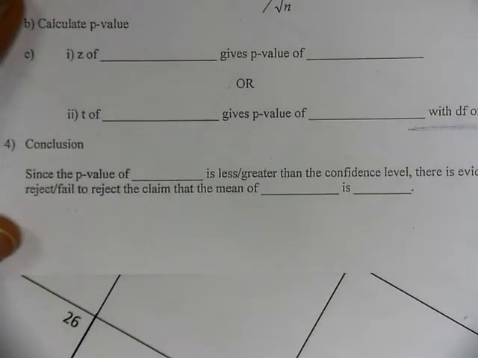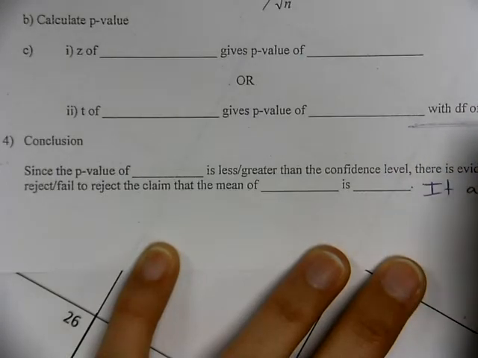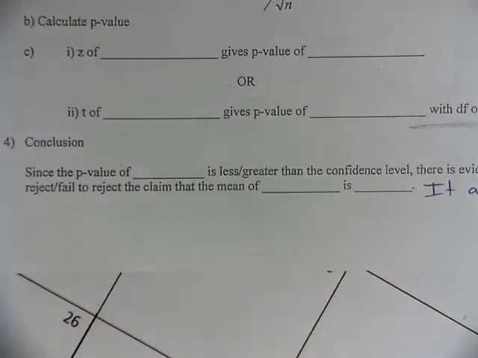And then your conclusion. Remember, the first sentence should say it's greater than or less than, and then reject or fail to reject, and then it appears. Whatever. Yes, David?